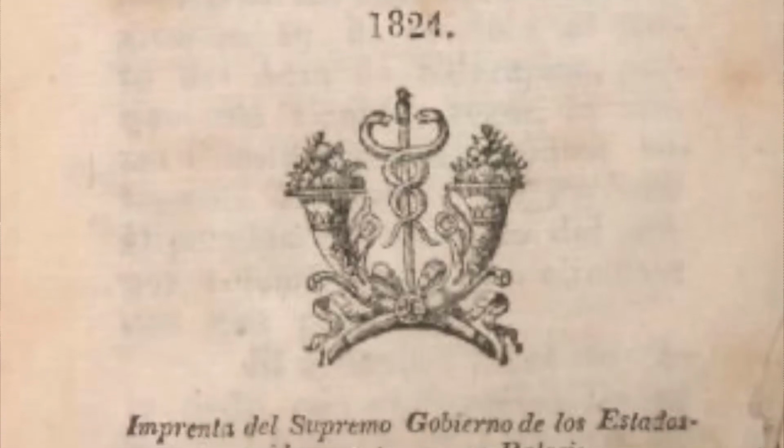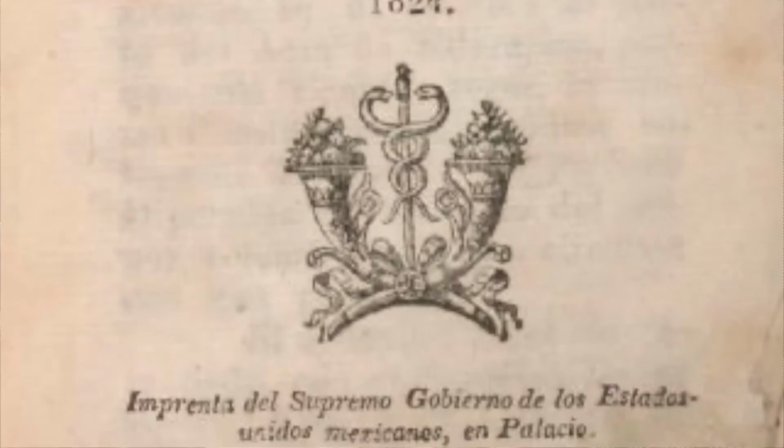So as you can see, an impresario's role was much more complicated than just attracting colonists and settling them here in Mexican Texas.